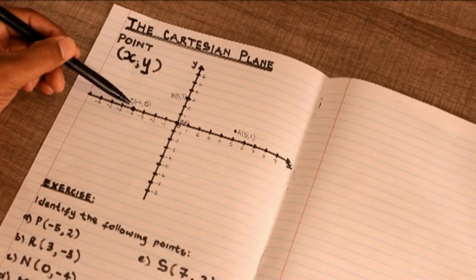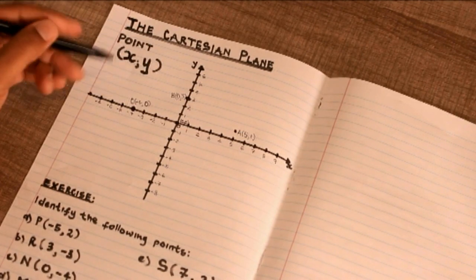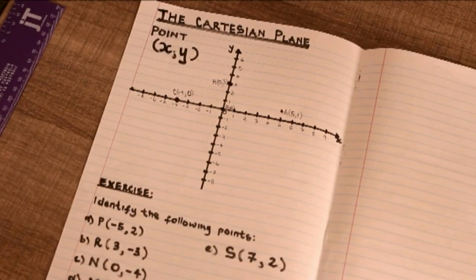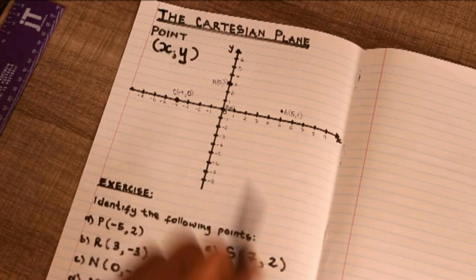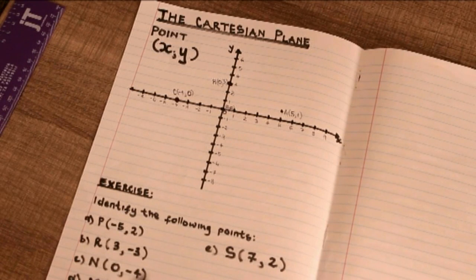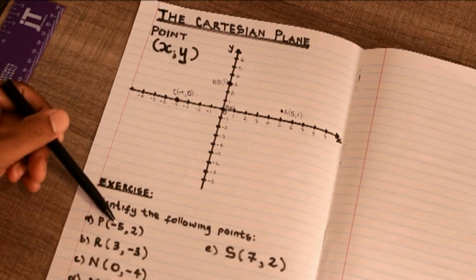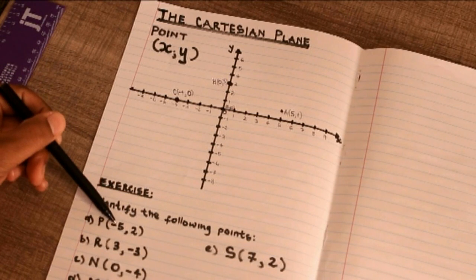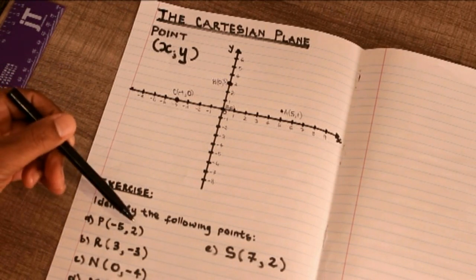On top of the X line, my Y is 0. Okay, let us now identify these following points on the very same Cartesian plane. I'm going to find the first one, then you'll find the rest. Now the first point is P(-5, 2). Remember, the -5 is the value of X and the 2 is the value of Y.